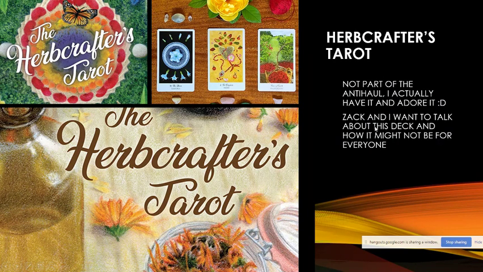But Zack and I wanted to talk about it because this was super popular and everyone was grabbing it, and then people were getting disappointed by it. So, as a fair warning, I think each card is so rich that many people decide to read it more like a one-card oracle than like a tarot in a spread, because you're putting all the information about the plant being represented into the cards.